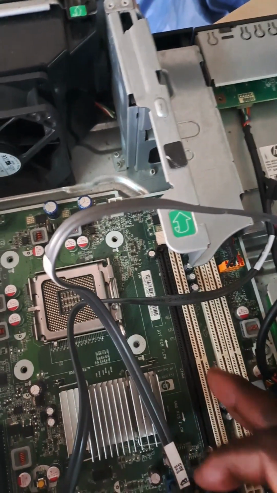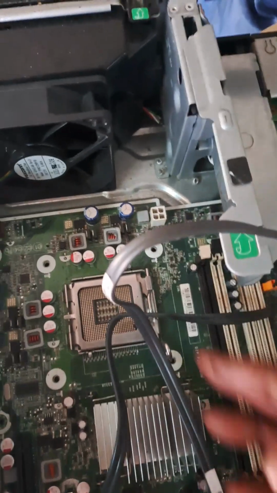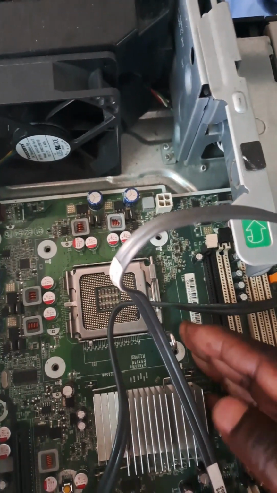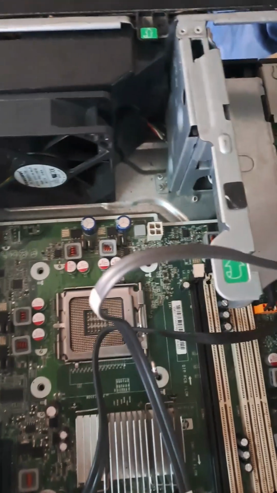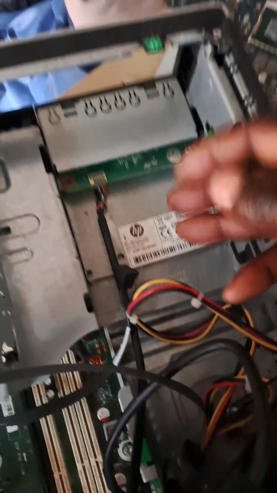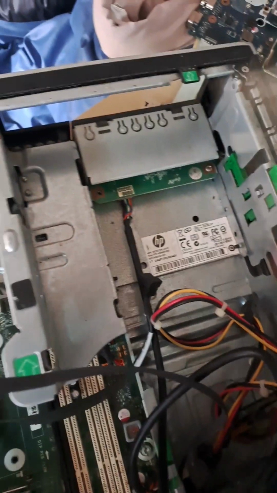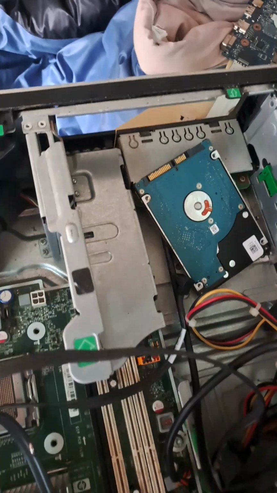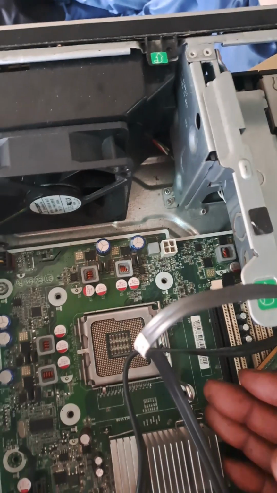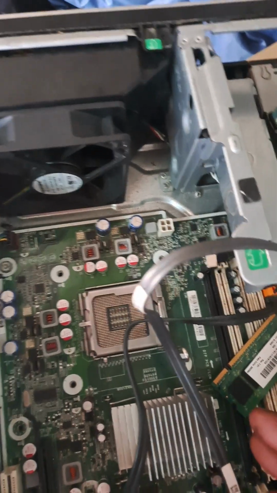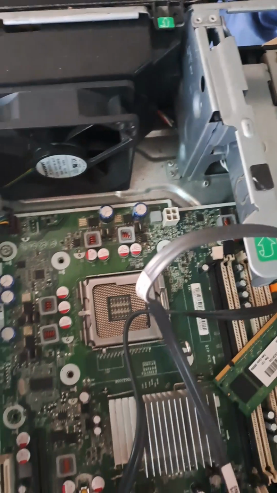So what happens is that the CPU has got its own speed, the RAM has got its own speed, the hard drive has its own speed, and we can see the hard drive is running at a very slow pace compared to the RAM and compared to the processor itself. The processor is being controlled by this guy here.